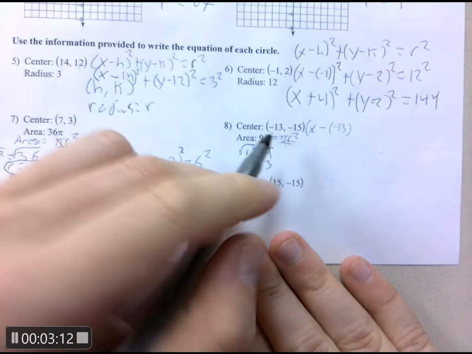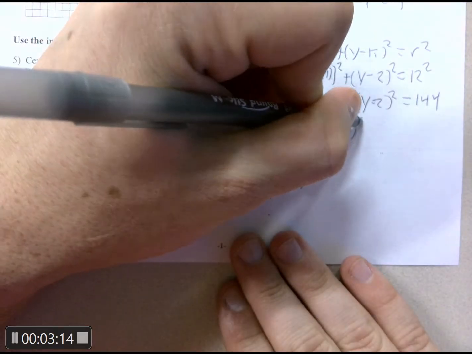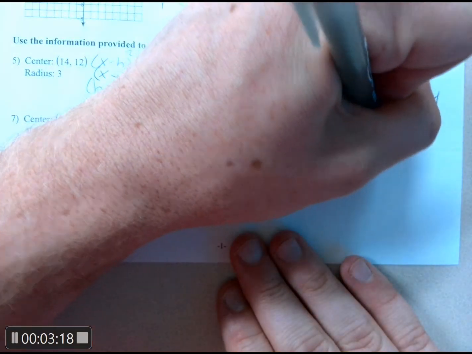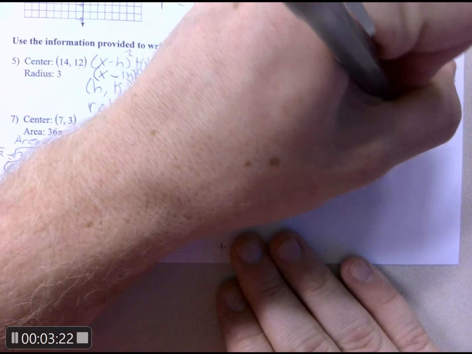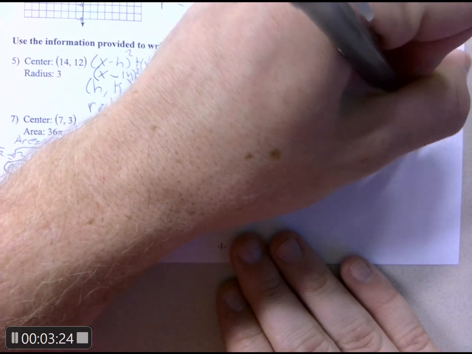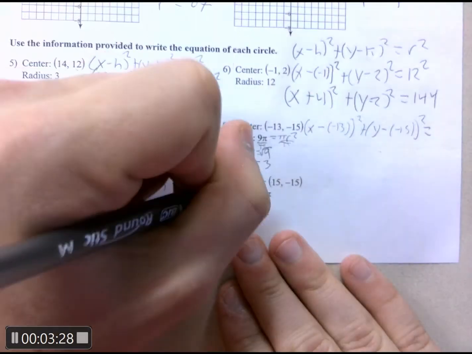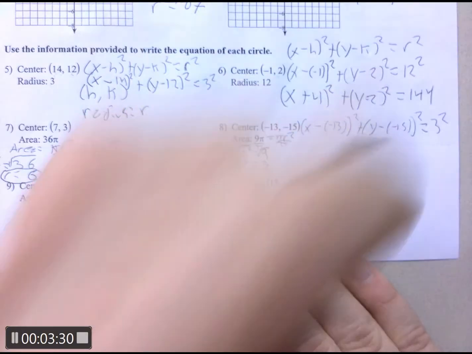That's the x coordinate of my center. Plus y minus k. My k term is negative 15. Squared, of course. Equals r squared, which is 3 squared.